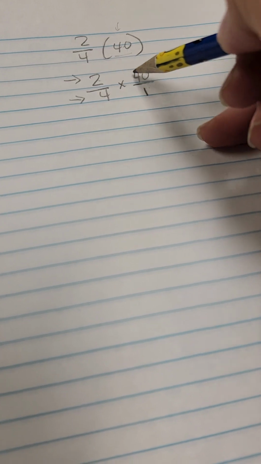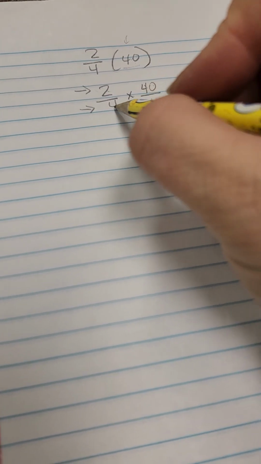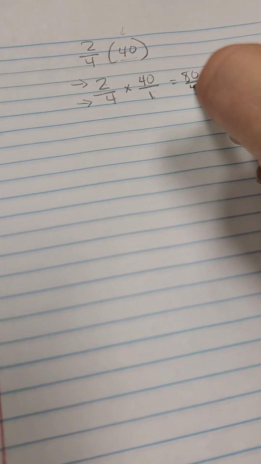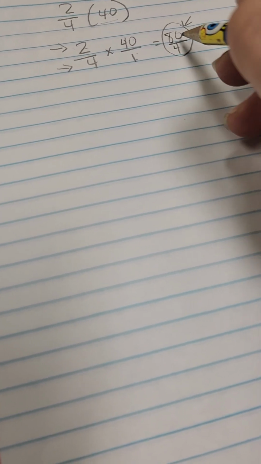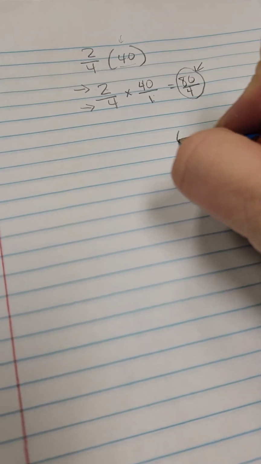So this is 2 times 40, and 2 times 4 is 8. So 2 times 40 is 80. This is 4 times 1. 4 times 1 is 4. This is now a division problem. This top one is the one that goes inside the box.